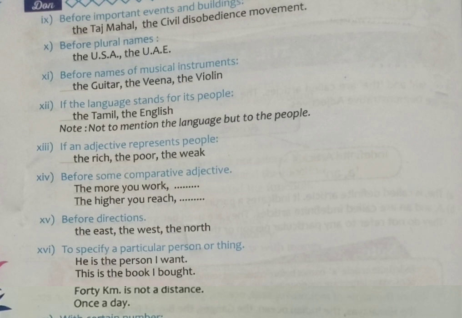Then before some comparative adjectives: the more you work, the higher you reach. Usually we use the before superlative degrees, but here certain comparative adjectives also take the definite article. The more you work, the higher you reach. Do you understand?